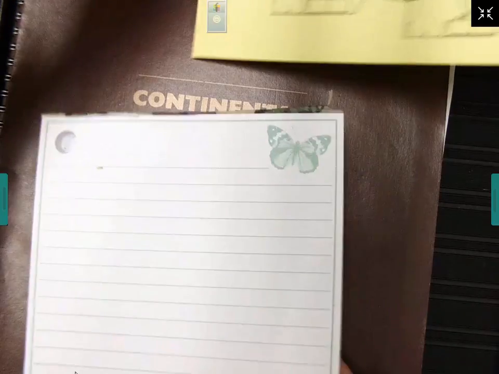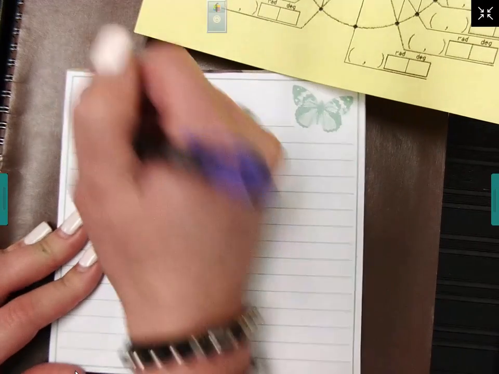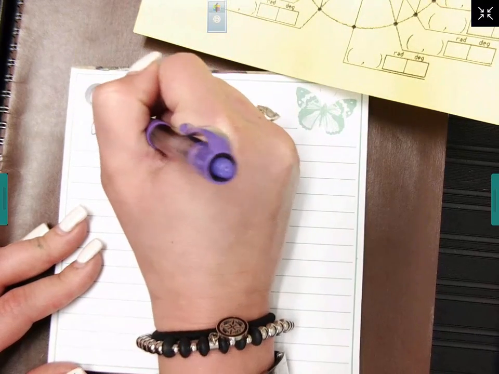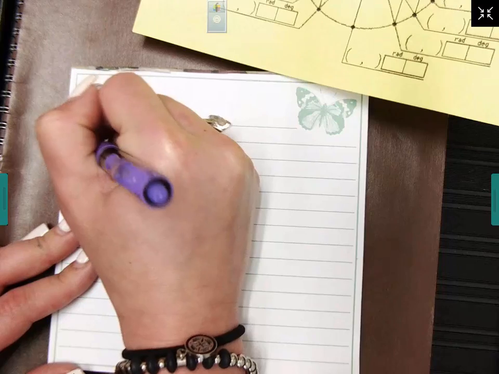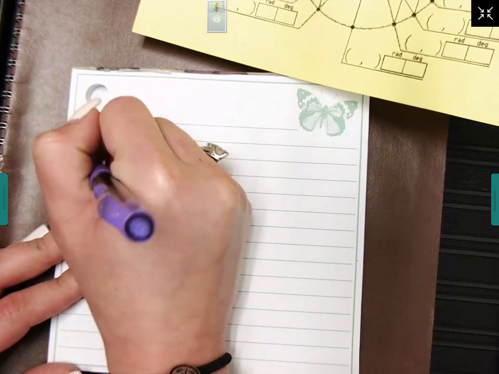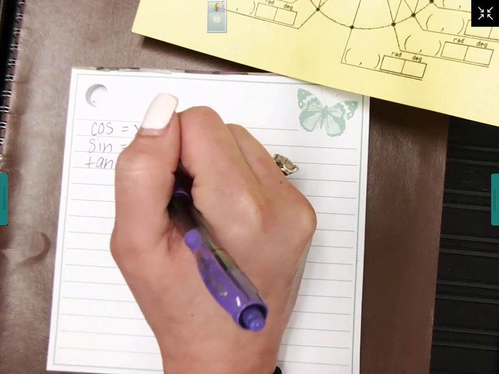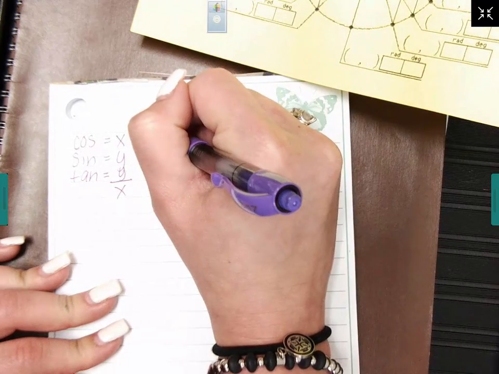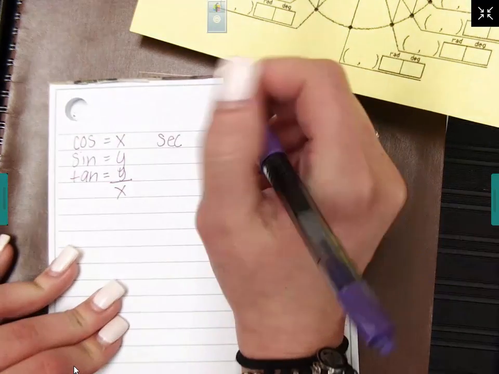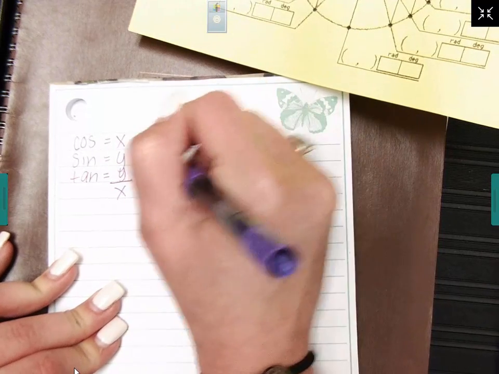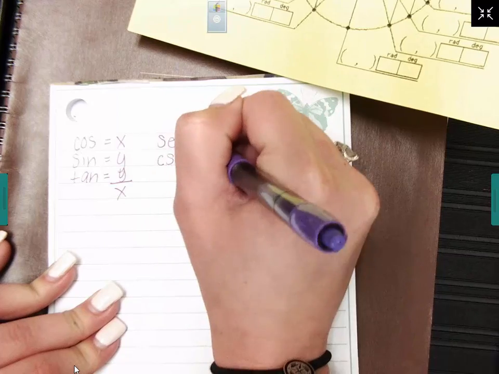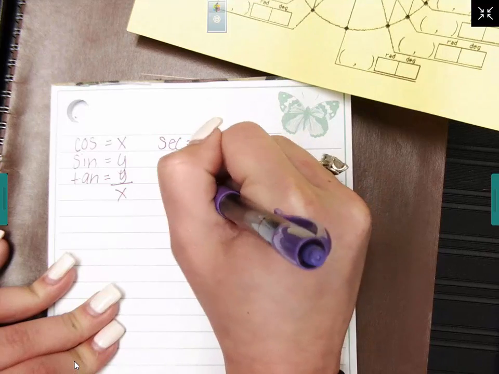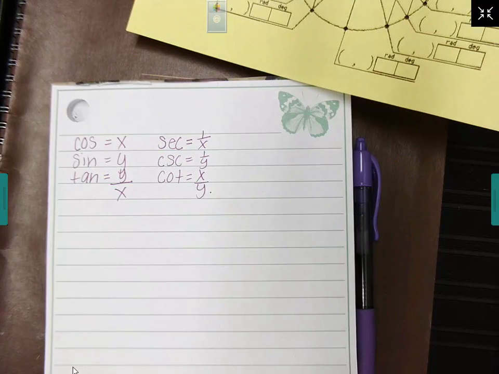And that is that the cosine is equal to x, right? The sine is actually going to just be your y. The tangent is equal to what? Y over x. Now the secant, which is actually the reciprocal of the cosine, is equal to 1 over x. The cosecant is equal to 1 over y. And the cotangent is equal to x over y. And if you know your unit circle, you should be good.